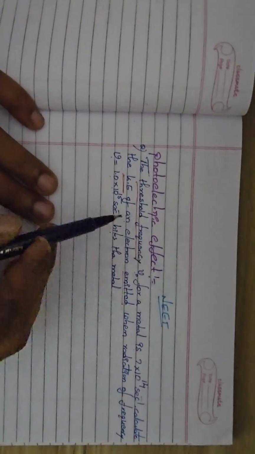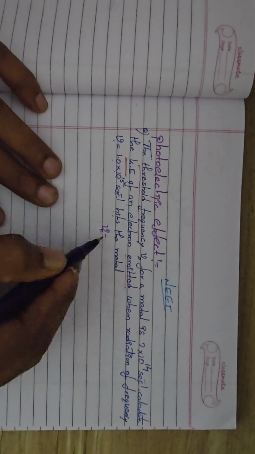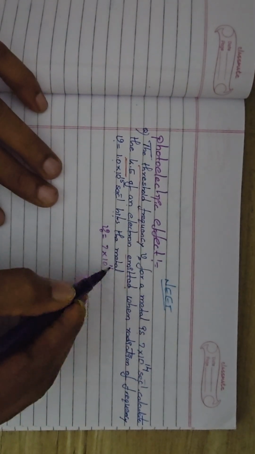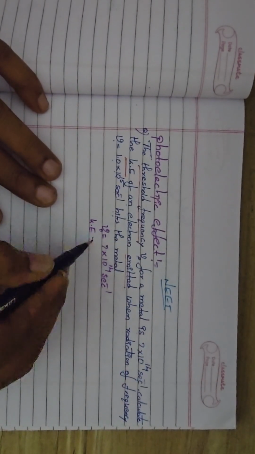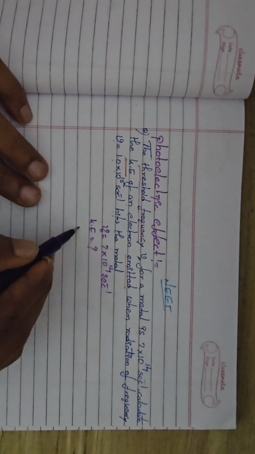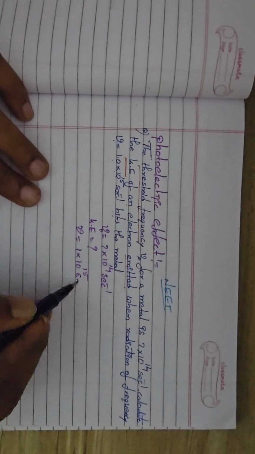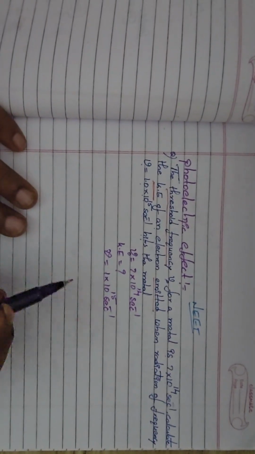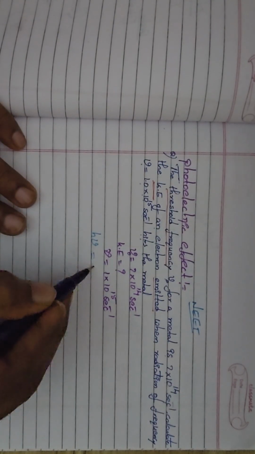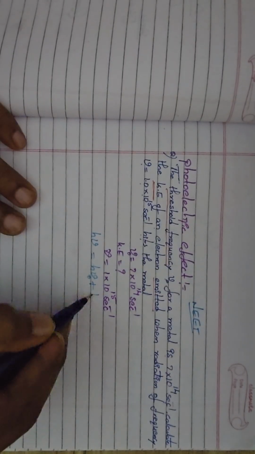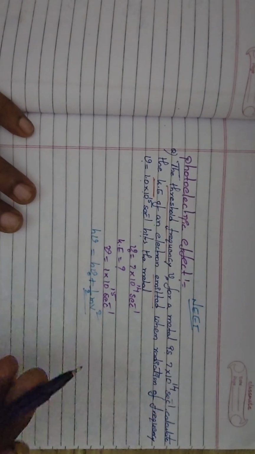Here is the question, students. Threshold frequency nu naught is given: nu naught is equal to 7 into 10 power 14 second inverse. It asks for the kinetic energy of the electron. The incident light frequency is given as 1 into 10 power 15 second inverse. So what is the formula? h nu is equal to h nu naught plus half m v square. Kinetic energy is nothing but half m v square, so kinetic energy is asked.